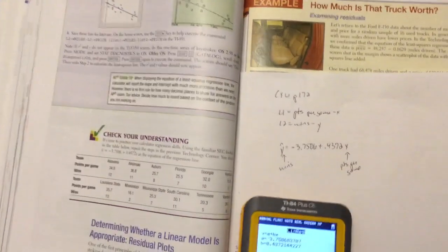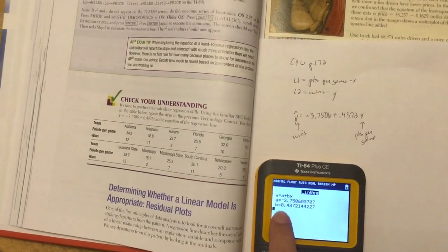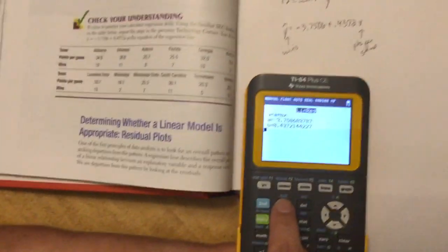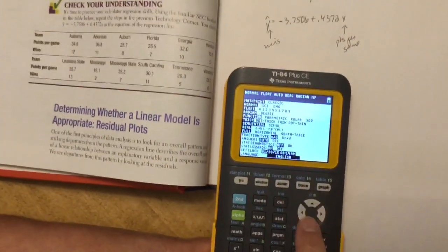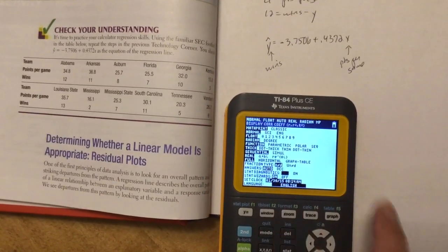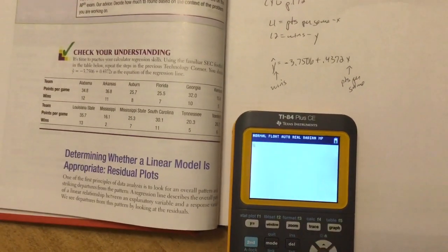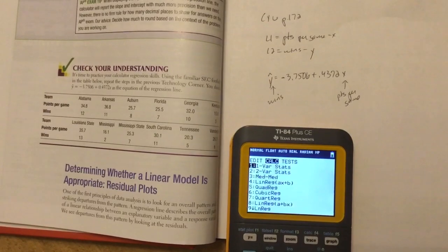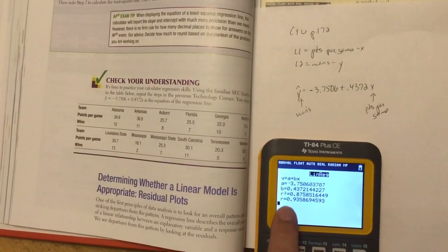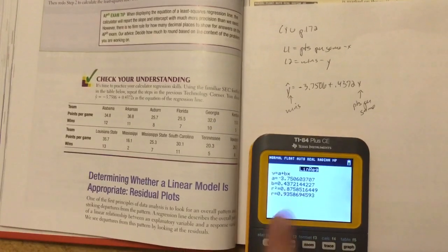Now, the important thing, two things. We want to turn stat diagnostics on because we want to be able to see correlation and coefficient of determination. So what you're going to have to do is hit mode on your calculator, and you'll probably go to your second page until you see something called stat diagnostics. Turn that on. Make sure you change it to on and hit your enter button. So now when I have that turned on and I run my LinReg, it gives me my correlation and my coefficient of determination, and we'll talk about all that. So you gotta make sure your stat diagnostics is on.